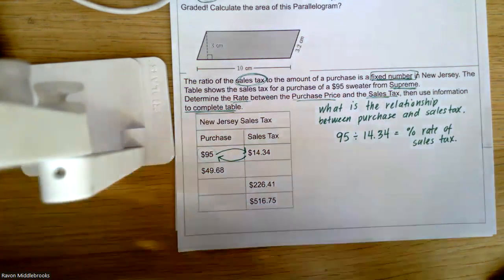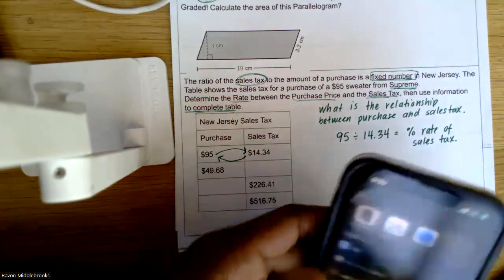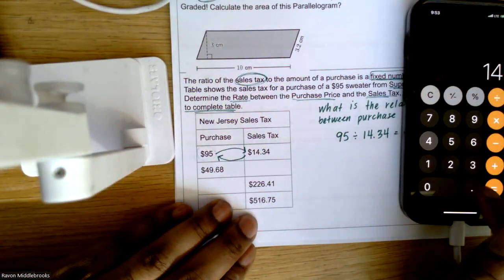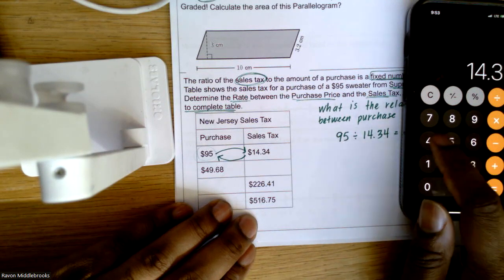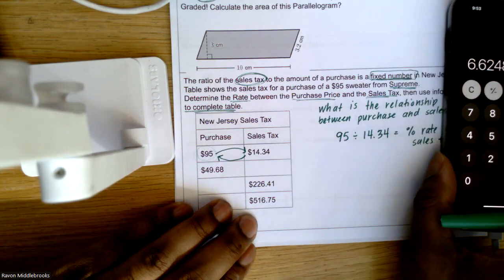Let's go. For this problem, you could use a calculator. So let me just go ahead and use it. 95 divided by 14 and 34 cents, 6.624.